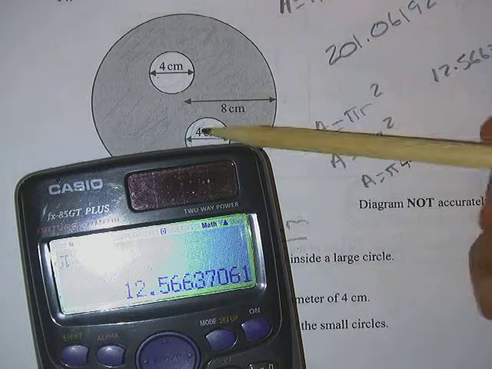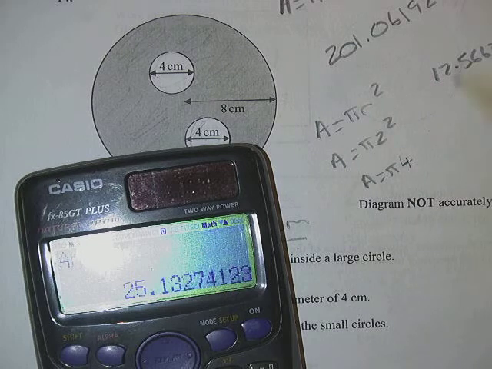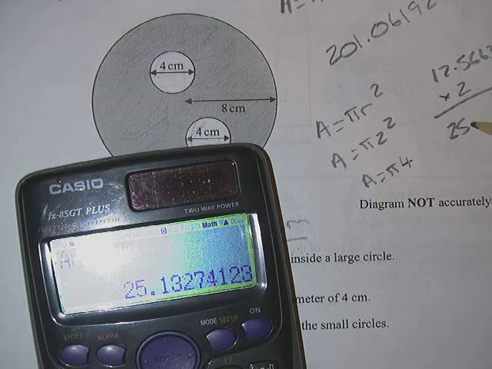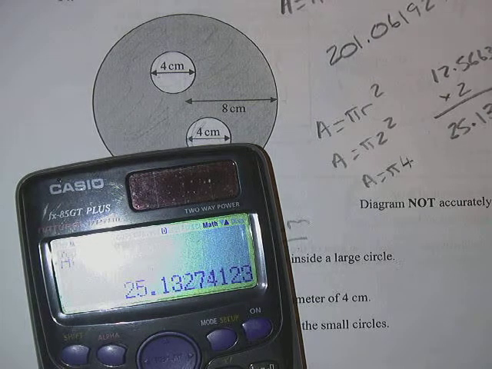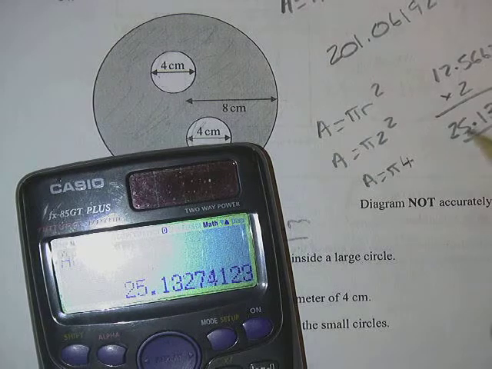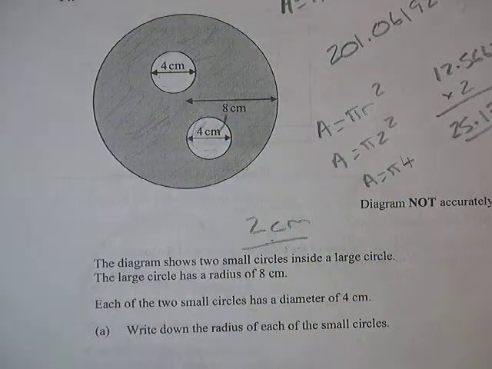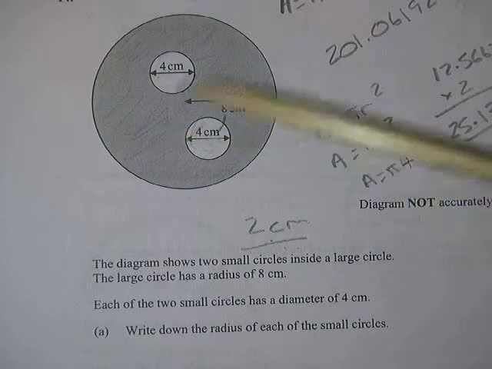That's the area of one circle. Obviously there are 2 circles, so I'm going to multiply that answer by 2 on my calculator. It's better to do all your working out to show the examiner that you know exactly what you're doing. So that's the area of both those circles. Now I've got to remember I'm looking for the area of the shaded region.